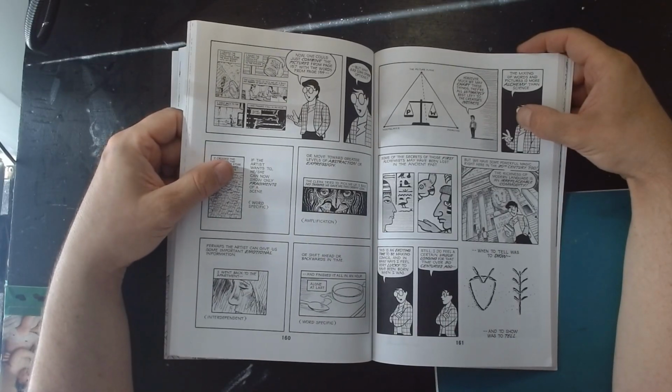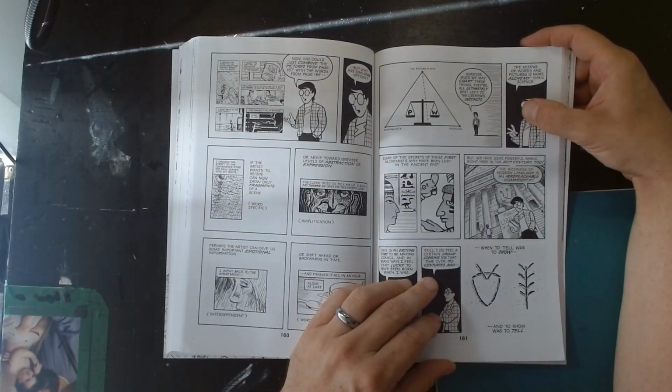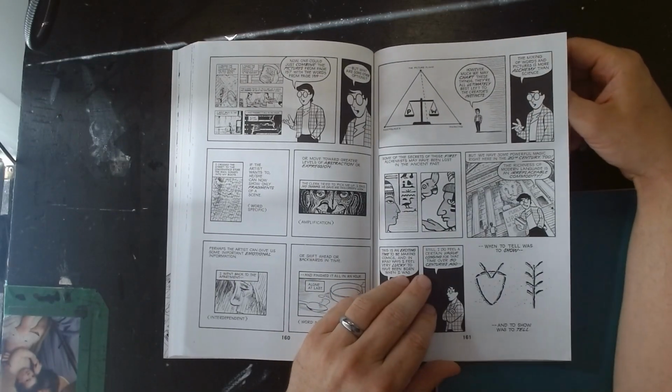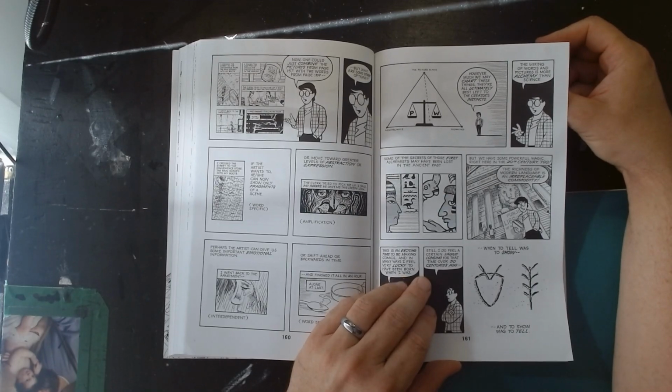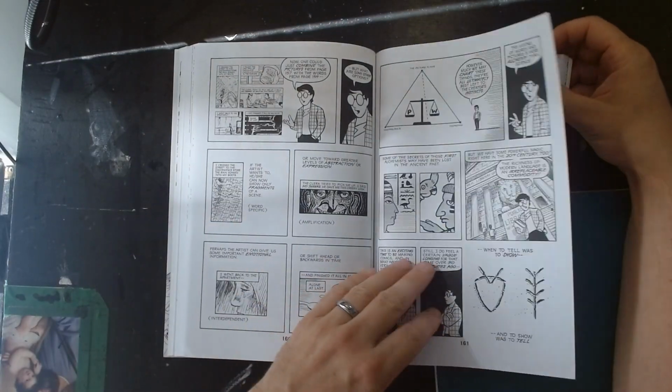Yeah, so there's a lot of potential either way, when the art's doing the heavy lifting or the words are. So it's all about making it dance together, right?